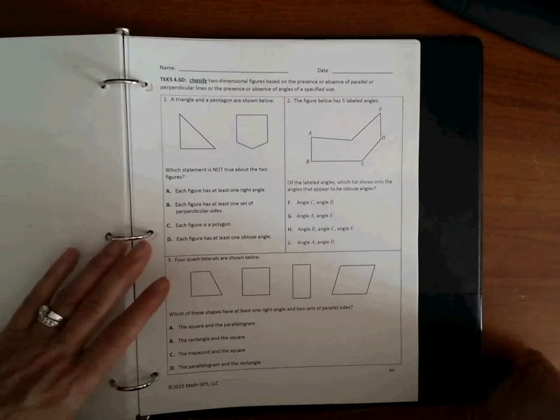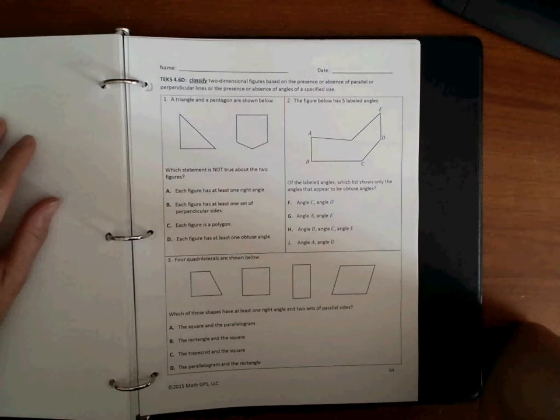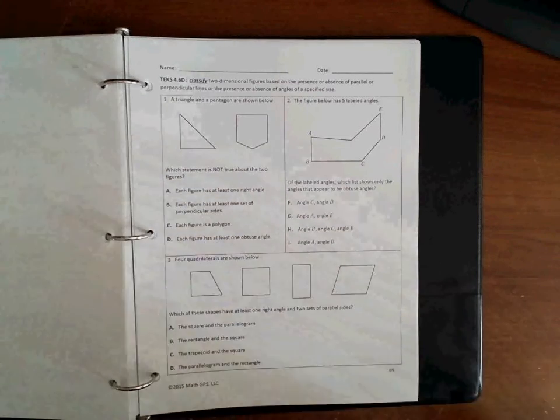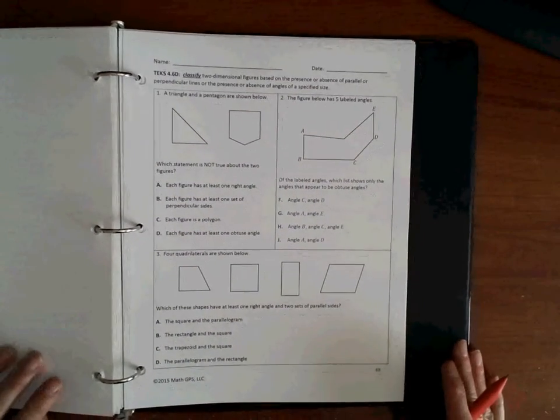Okay, so number one, and you're just going to need to be able to write down, if you want, numbers 1 through 10, and you're just going to write down the letter choice of the answer that you want, and then you'll need to enter those into a Google form. Pause the video and look at it as much as you need to while you're doing it.